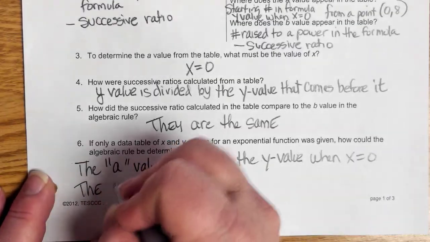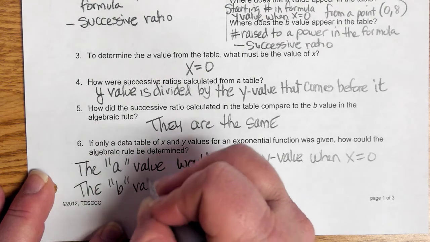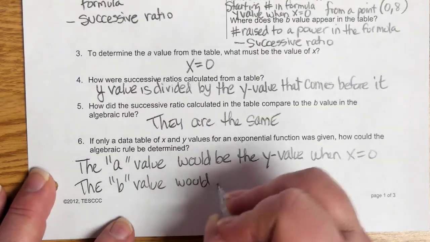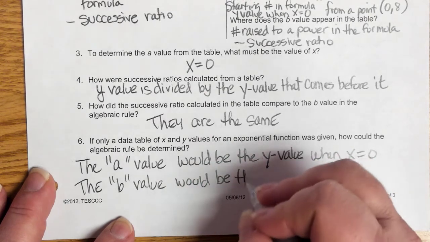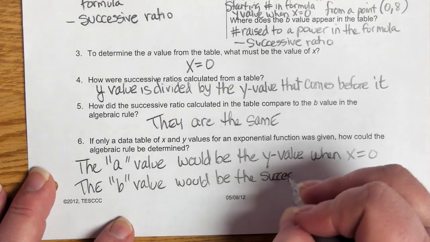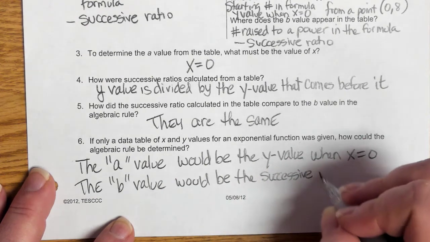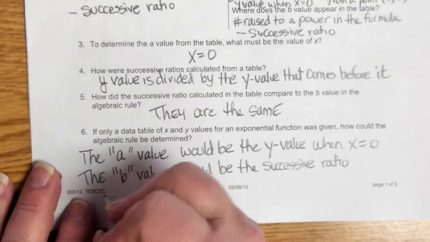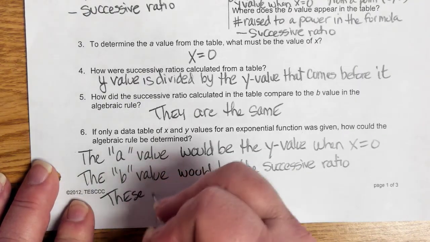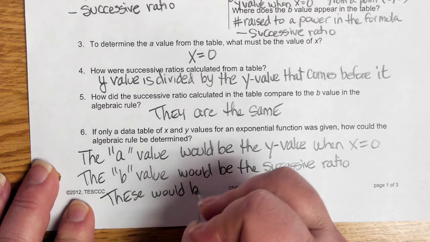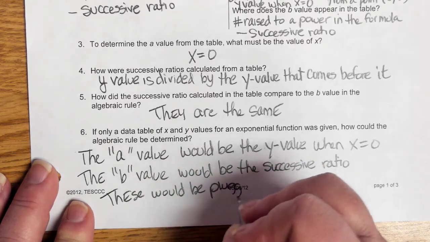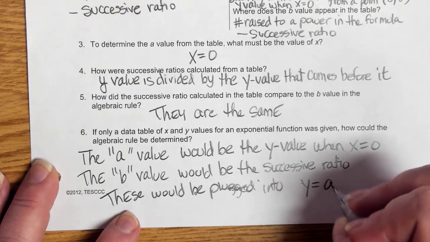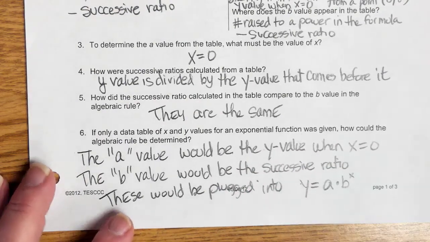The B value would be the successive ratio, and these would be plugged into Y equals A times B to the power of X.